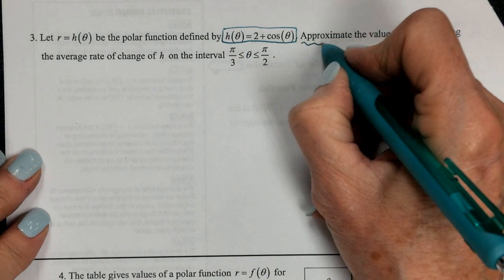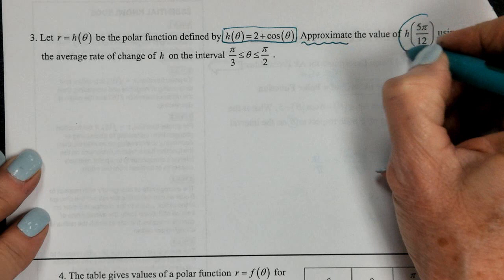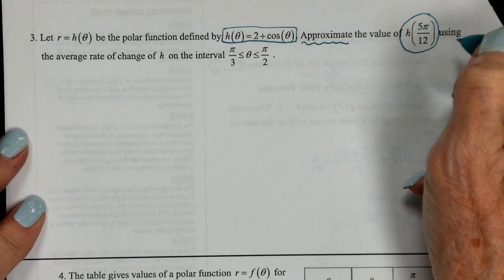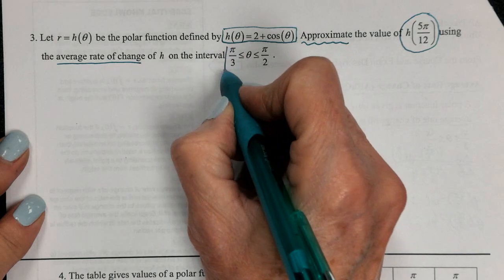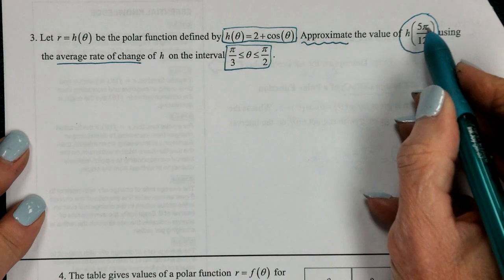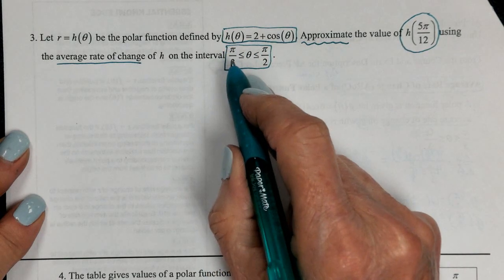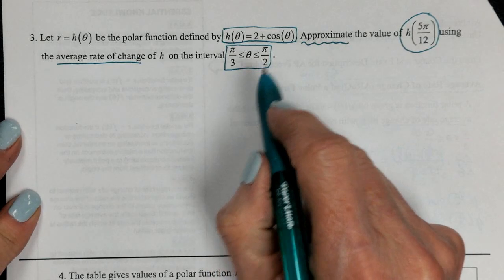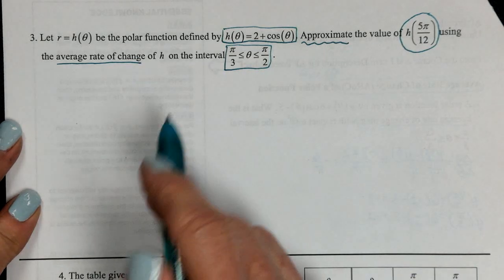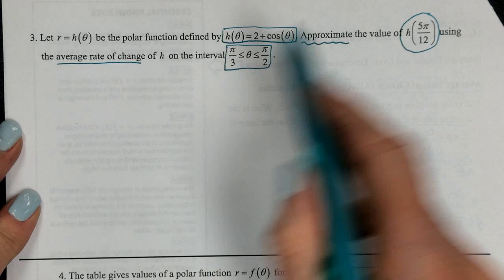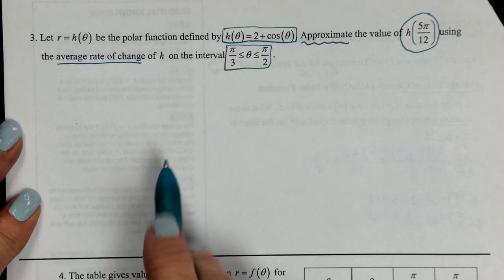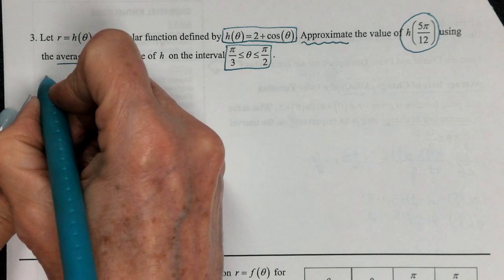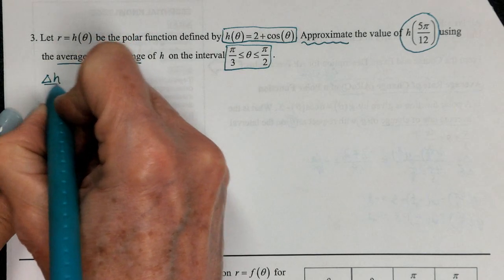We are approximating h of 5 pi over 12 using the average rate of change on this interval. So 5 pi over 12 is between pi over 3 and pi over 2. So we're going to use the average rate of change on that interval to approximate the y-coordinate at 5 pi over 12.